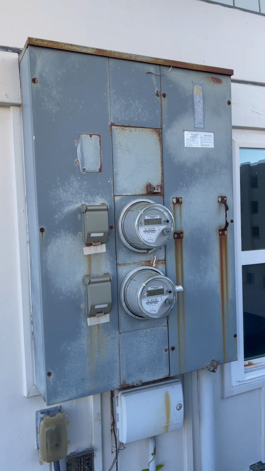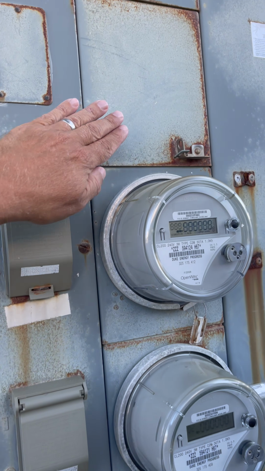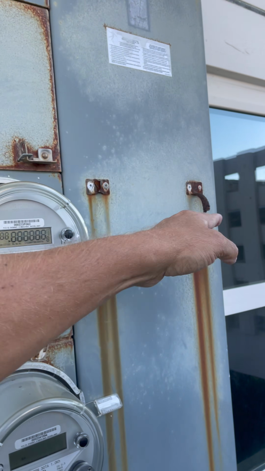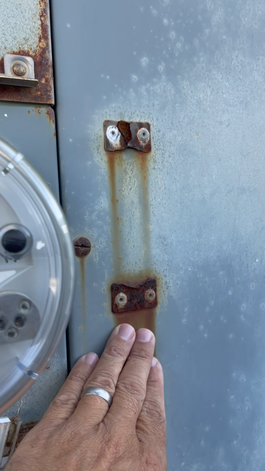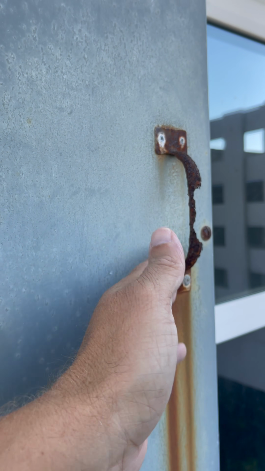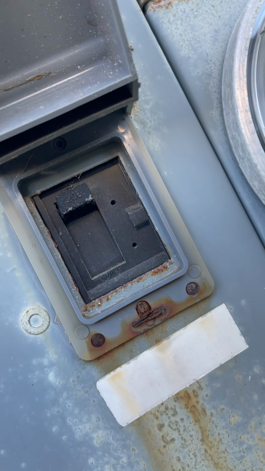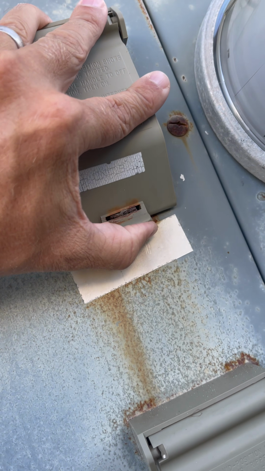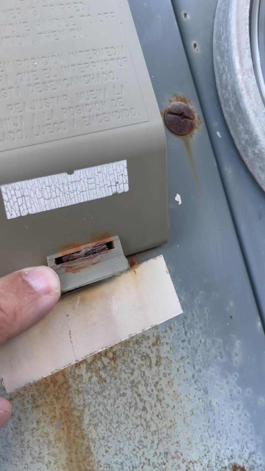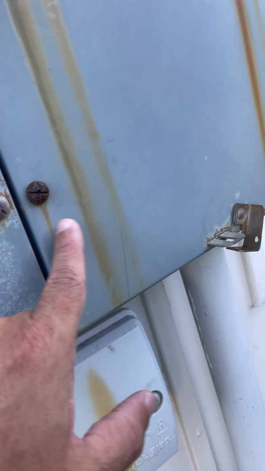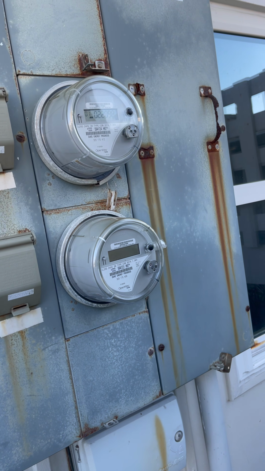At the main electrical meters, everything seems to be in good shape except for the minor corrosion, and these door handles, the panel handles, are actually missing. They've corroded away. Can't get that one to open. And these fasteners at the panel door, they're corroded shut.